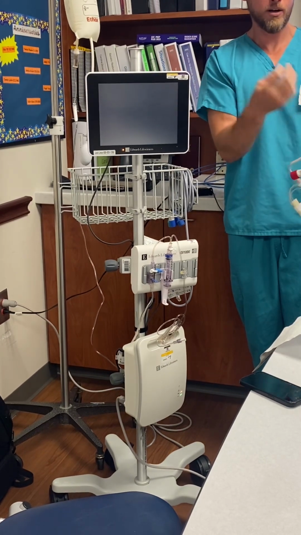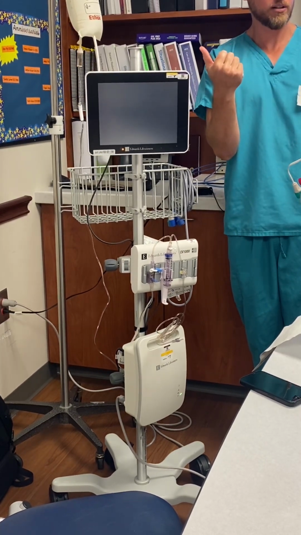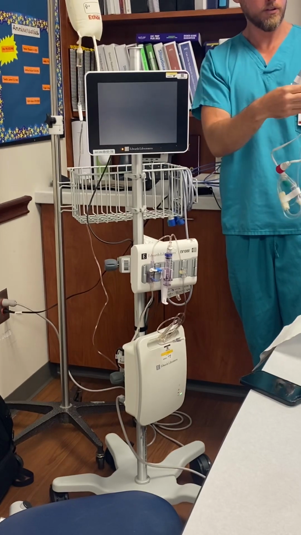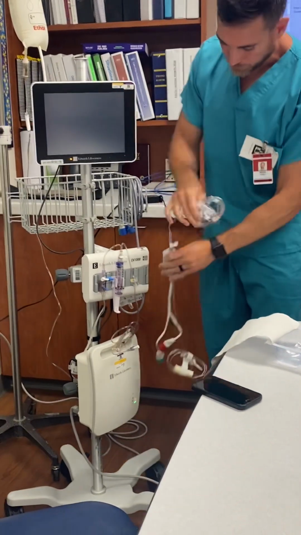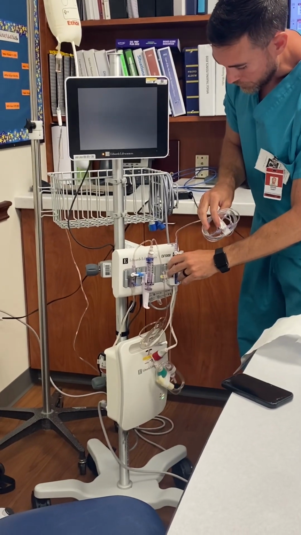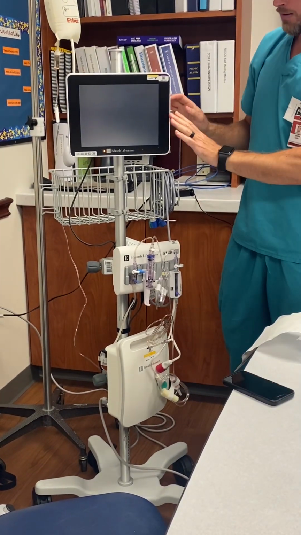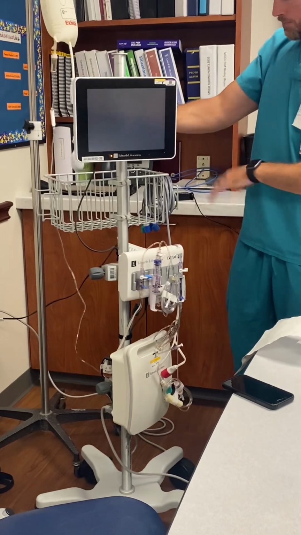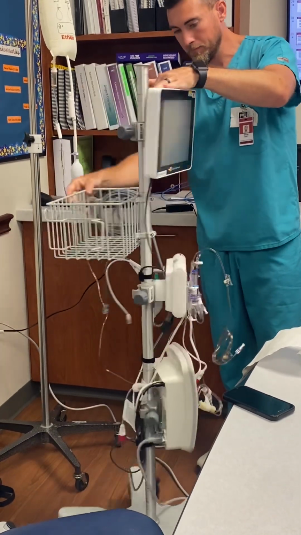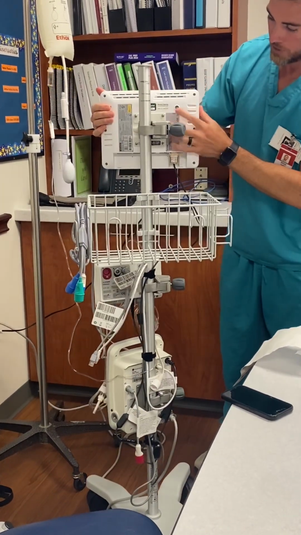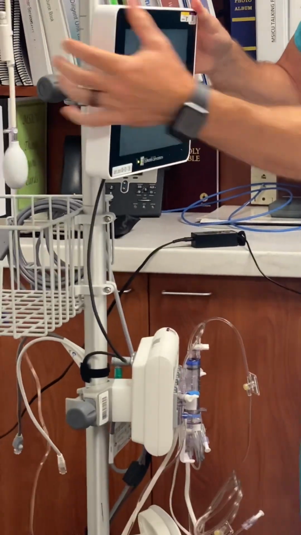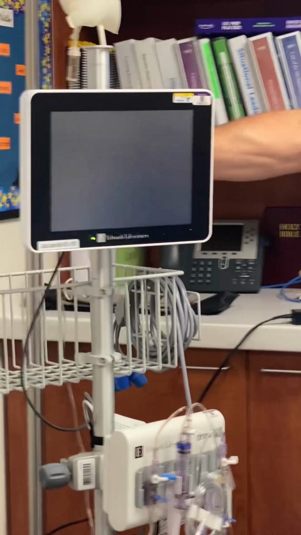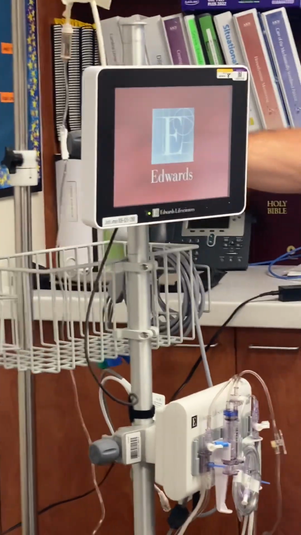You have your pull tab here, prime it through, inflate it to 300 millimeters of mercury, flush it again under pressure, get all the extra bubbles out. We're all set. We can put that right here. The monitor is off right now. You plug it in, and it should turn right on, but there is an on-off button in the back here. So if you want, just power that on, and it'll take a few minutes to power up.